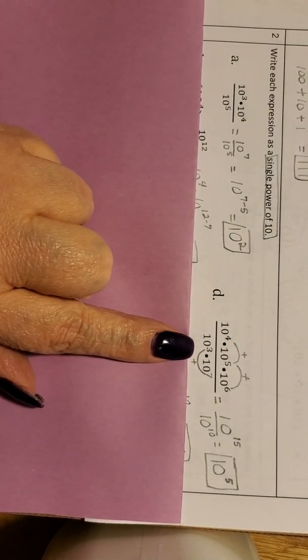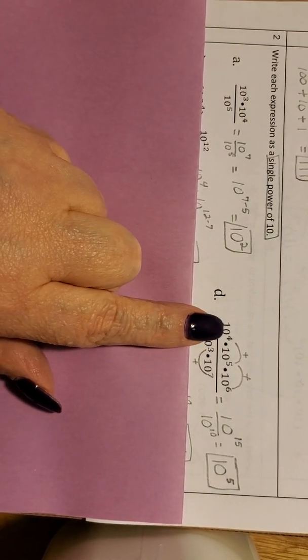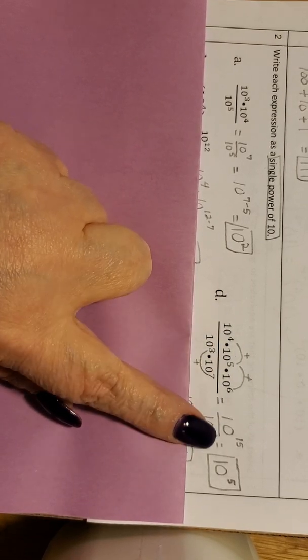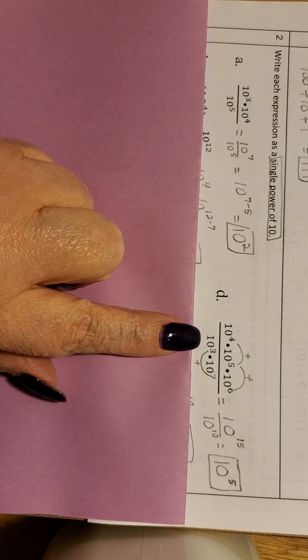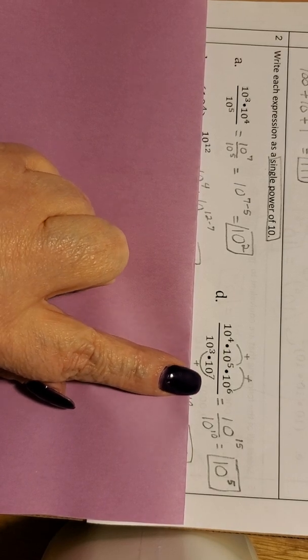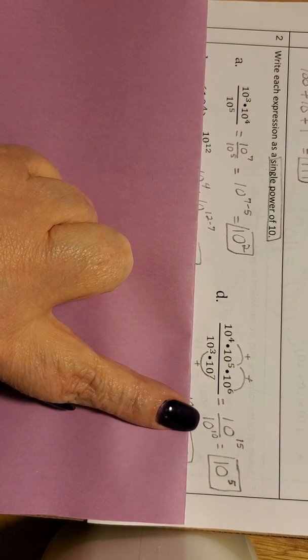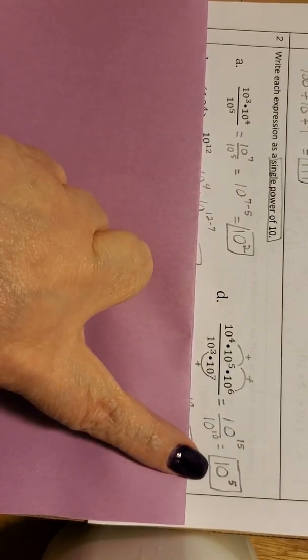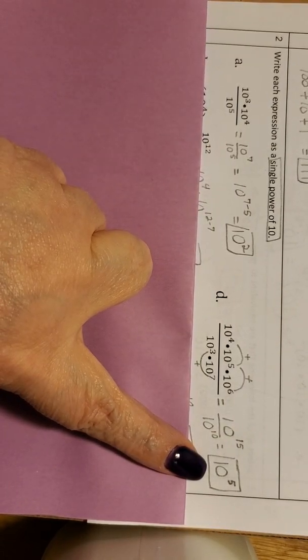On D, doing the same thing, we add our exponents on the top, so we get 10 to the 15th power. On the bottom, we do the same, adding our exponents, 10 to the 10th power. And then to divide, we subtract 15 minus 10, which gives us 10 to the 5th power.